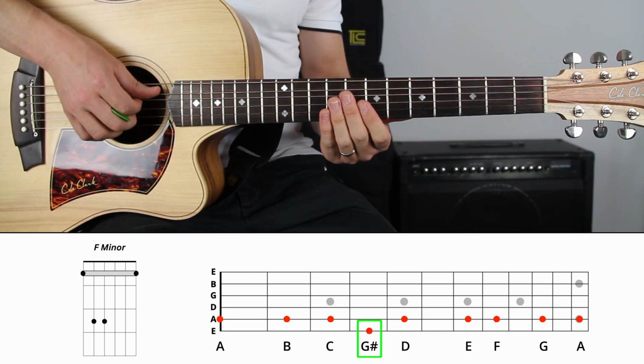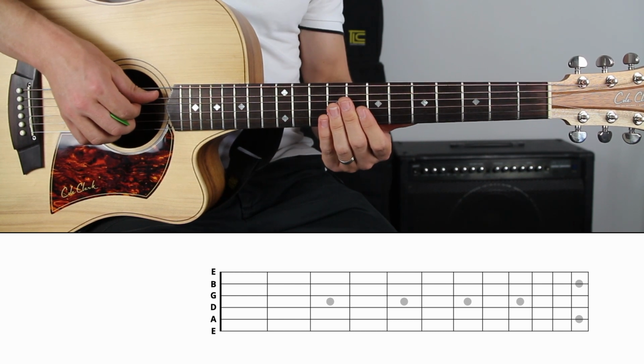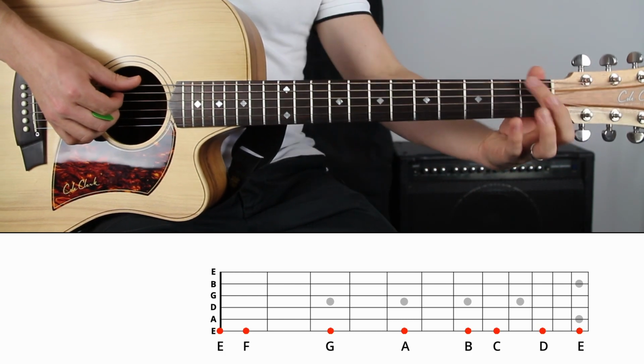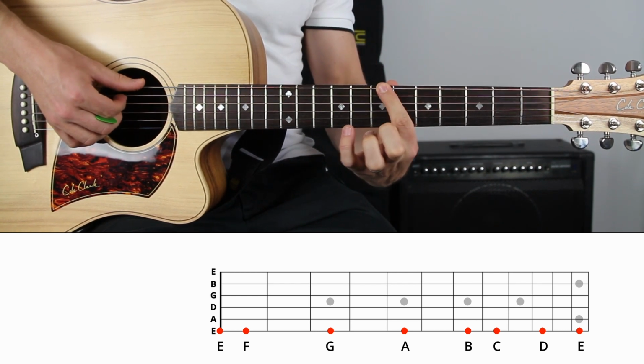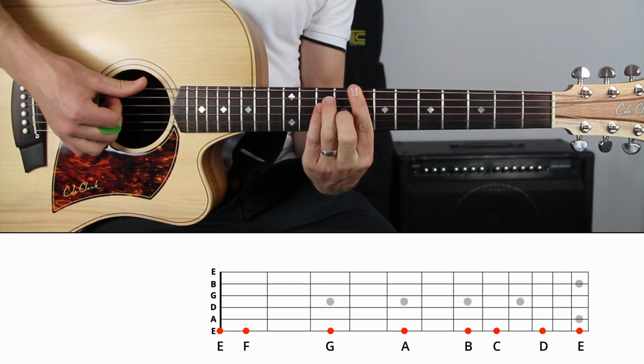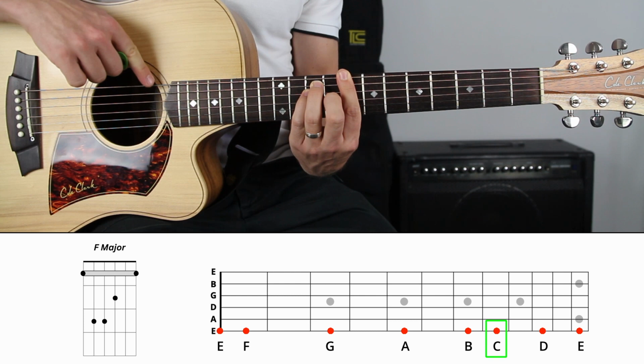Let's have a look at some more examples. Let's find just a basic C bar chord. So how do I find a C on the low E? Well, I find a C note: E, F, G, A, B, C. And I want C, which is C major, so I put a major shape. That's my F major shape because I'm on the low E string.